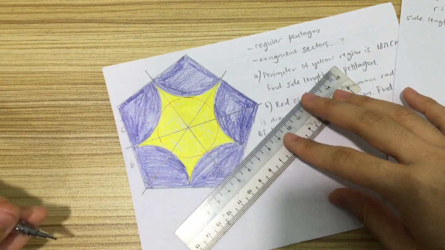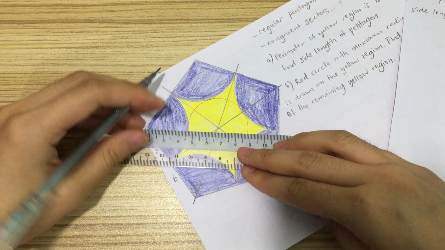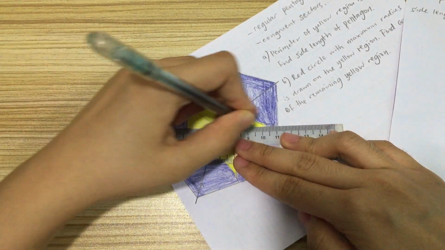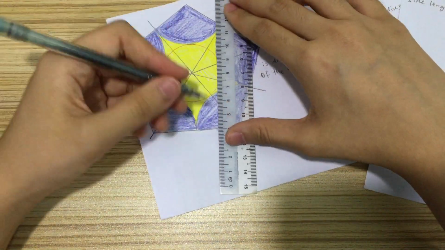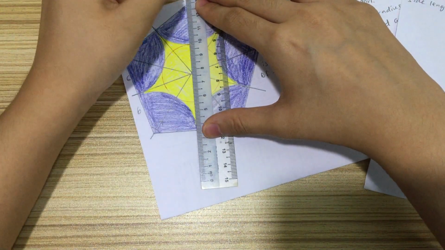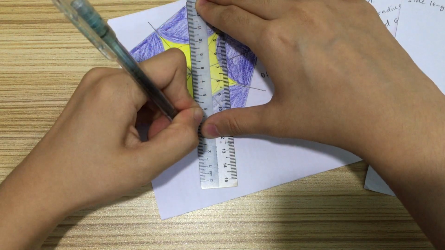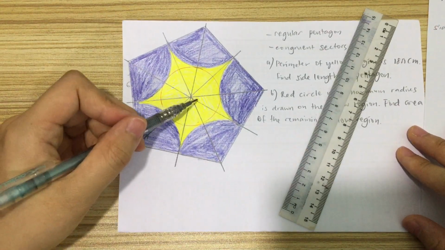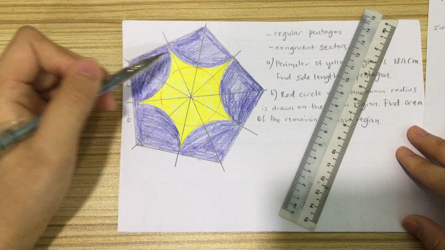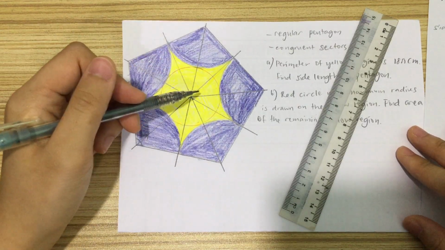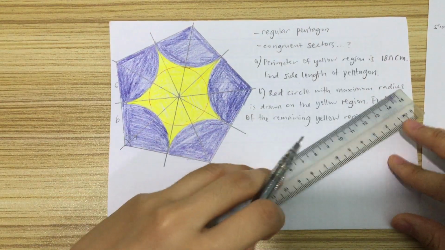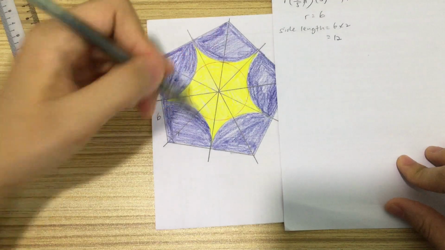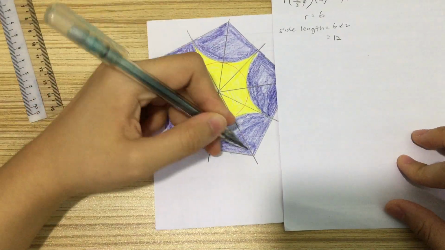Okay, can you see it now? This is the first triangle, second one, third one, then the fourth one, and the fifth one. So there's 5 triangles here. Okay, so let's start on working on finding the area of one triangle.